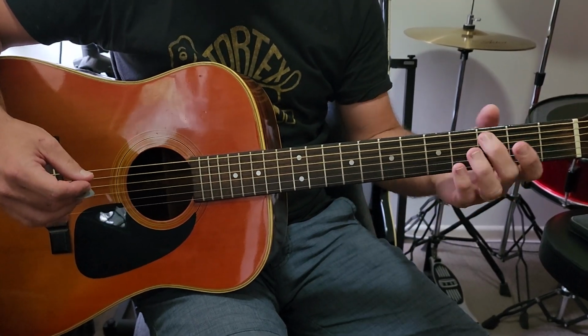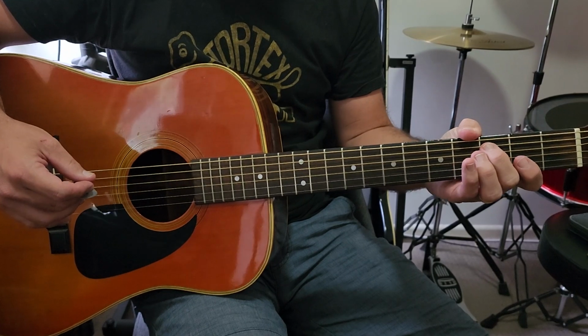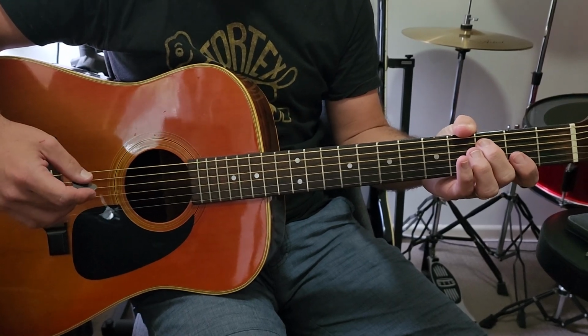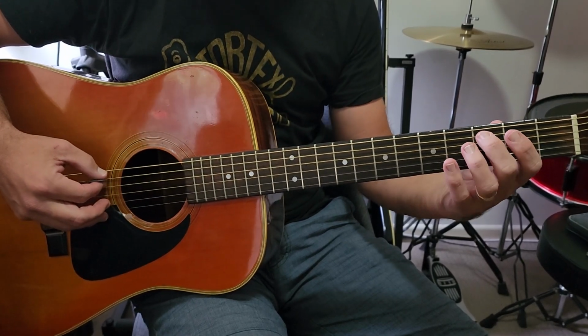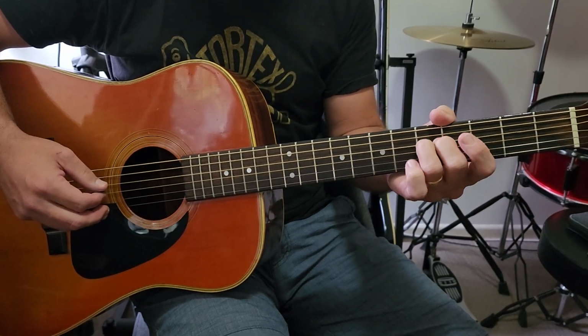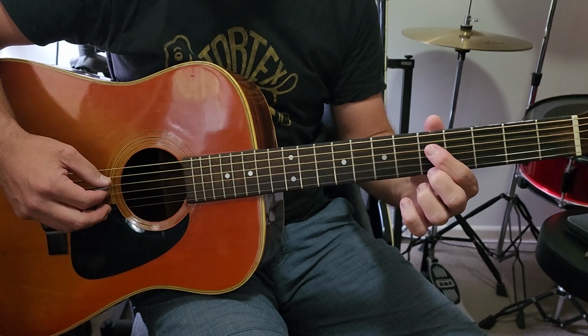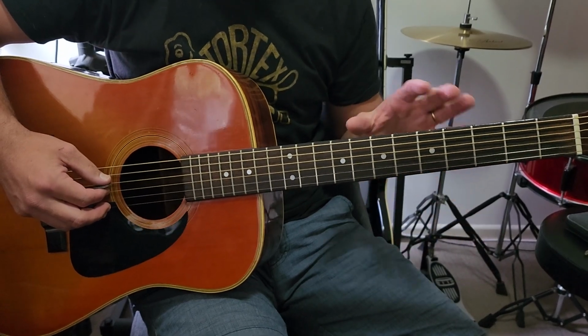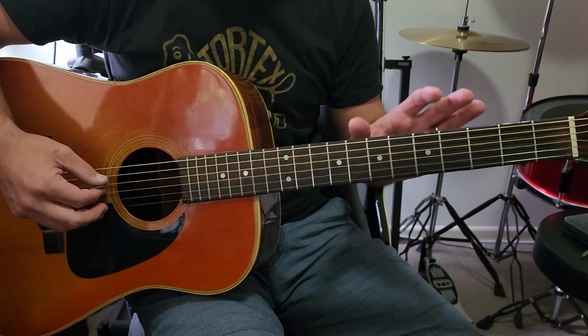If we start in the key of C major, what you're going to do is count to the fifth position of that. So C major is C, D, E, F, G. So G is going to be the next key we're going to learn. Alright, so we're going to come back to that in a second. We're going to use the circle of fifths.